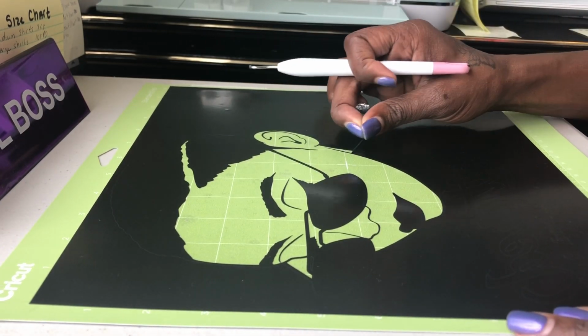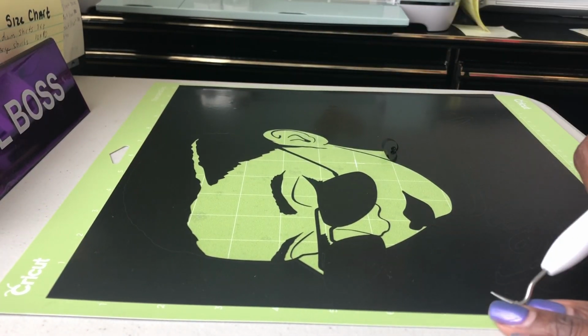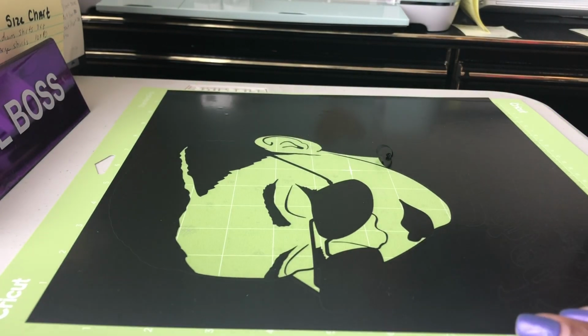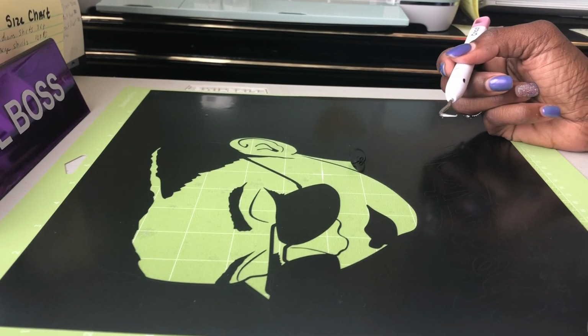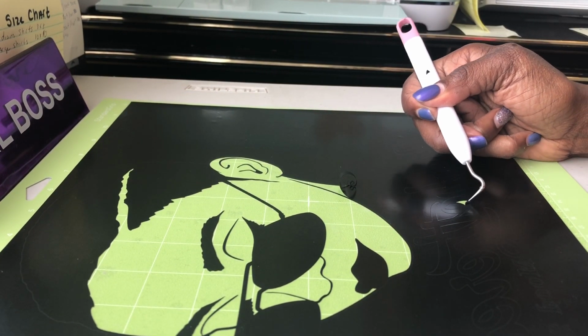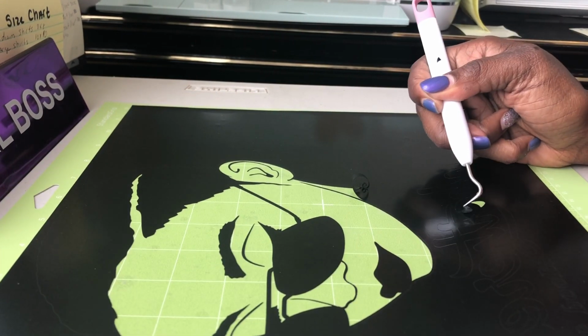Oh, well, I should have cut this off because all this gotta come out. I should have cut her head off of here. But I can do that later. Well, no, I can't because now it's time to do the letters. Well, you know what? I'm going back and forth. Let's get all the little tiny things out for the letters that we don't need while it's still on the mat.